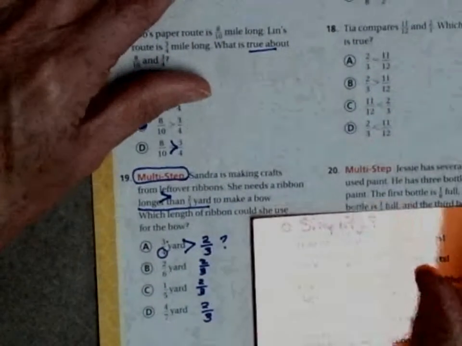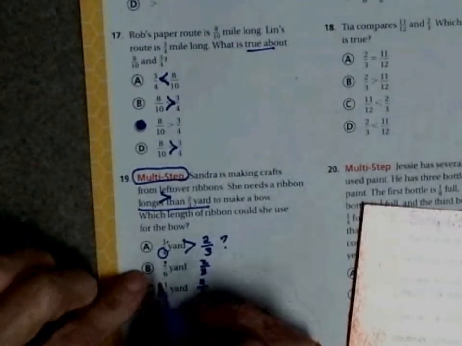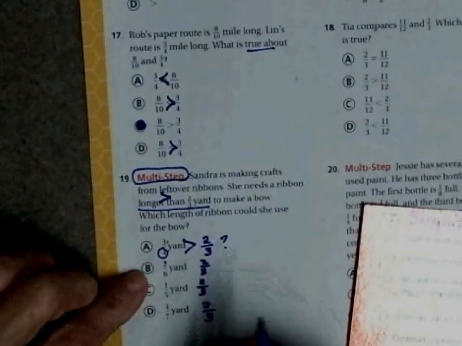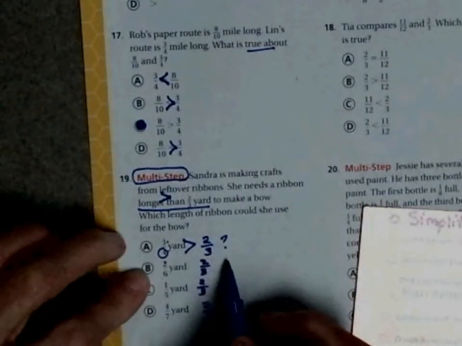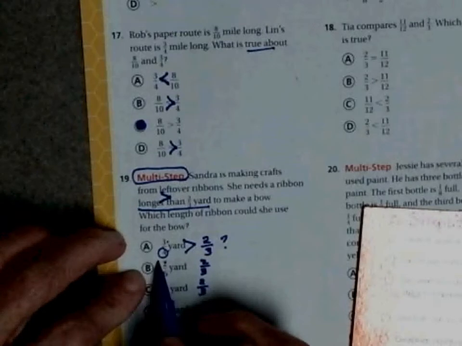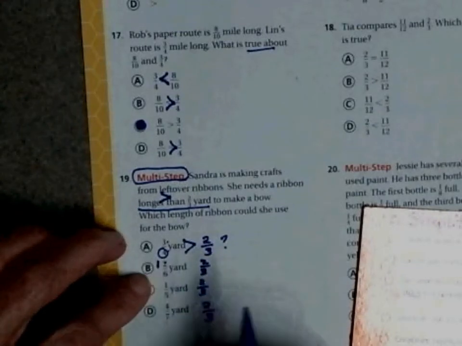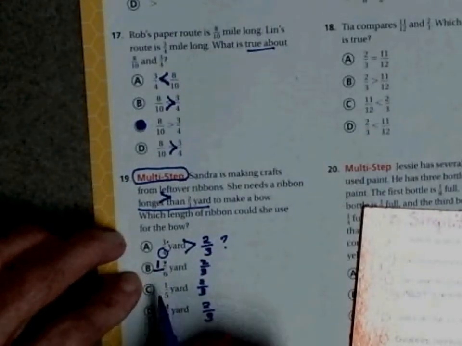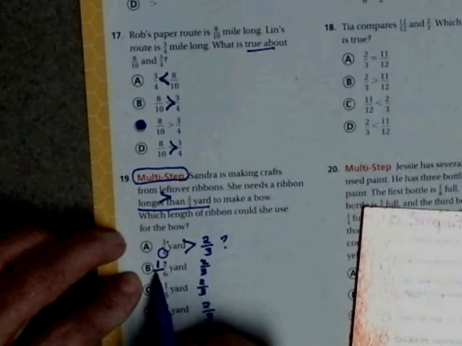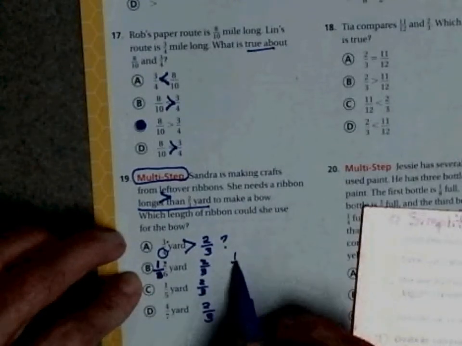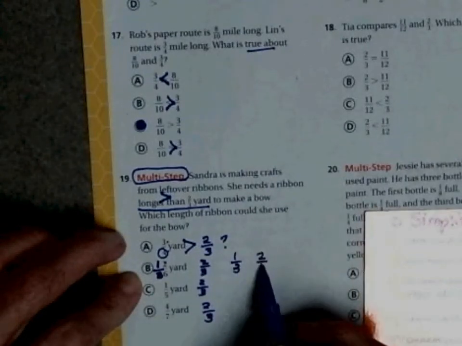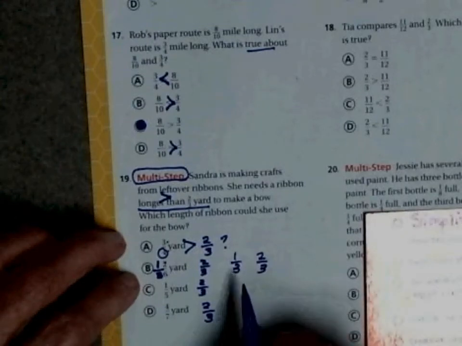All right, 2/6. Aha! I can simplify 2/6 because they're both even numbers, and I can divide both of them by 2. So if I divide 2 by 2, what do I get, boys and girls? I get a 1. If I divide 6 by 2, what do we get, boys and girls? We get 3. So now, look at this, boys and girls. What did we just create?